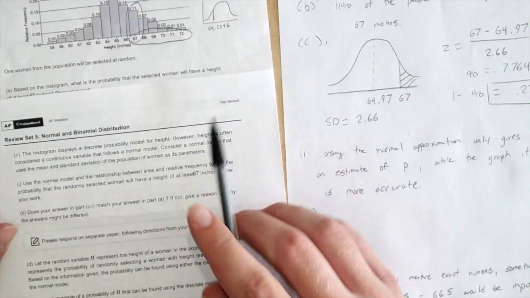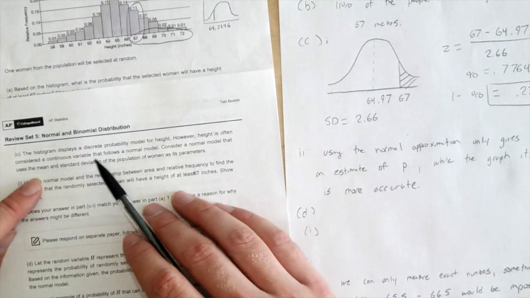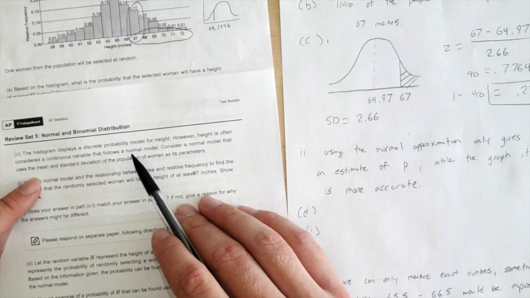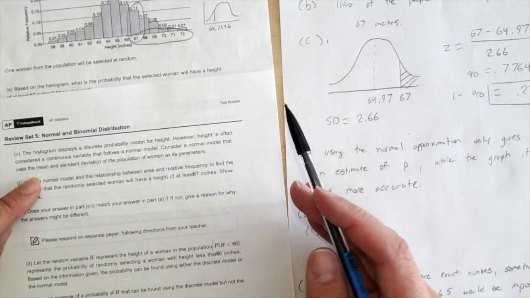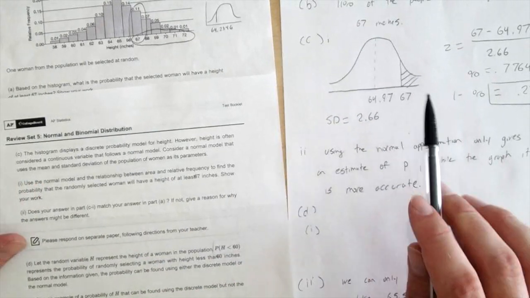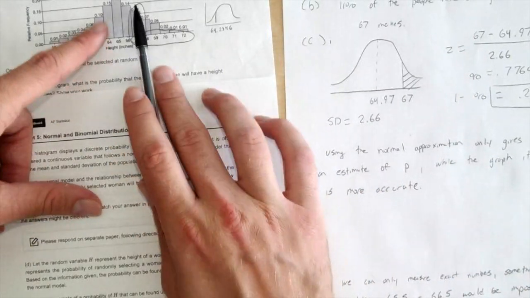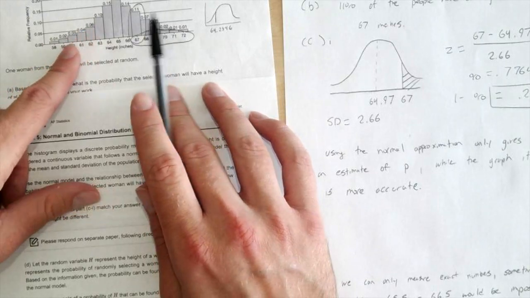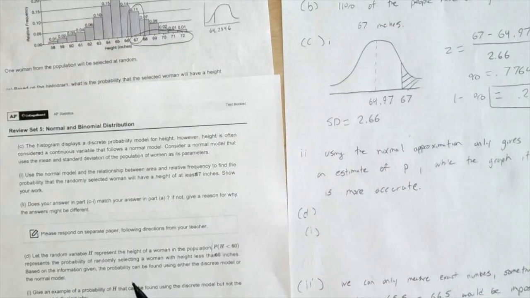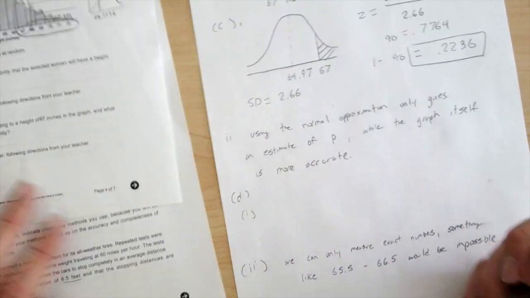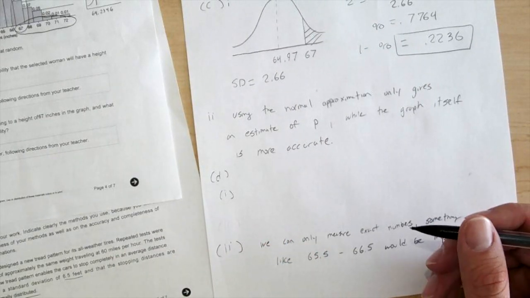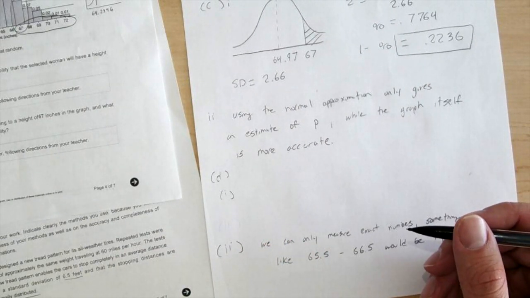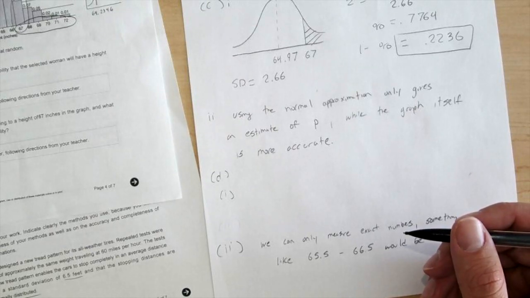but this one is saying that height is often considered continuous and follows a normal model. So it's saying that it often does, so we're going to use it to model this. But this is not as accurate as this. There are little distinctions, where this is higher than this is higher than this, so it's not exactly normal. So if I'm going to say answer D, I'm going to say the normal distribution can predict anything, but often with less accuracy than the discrete model.